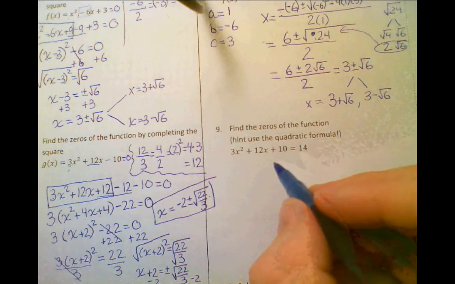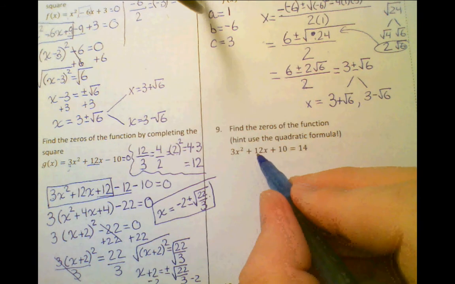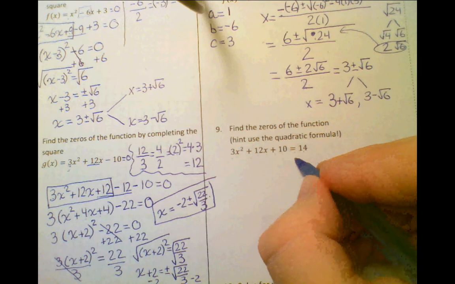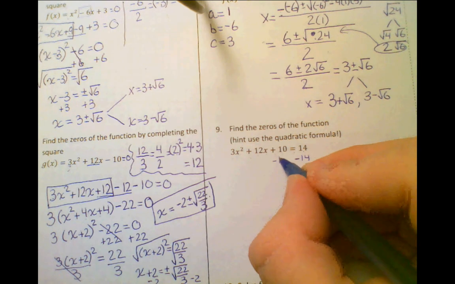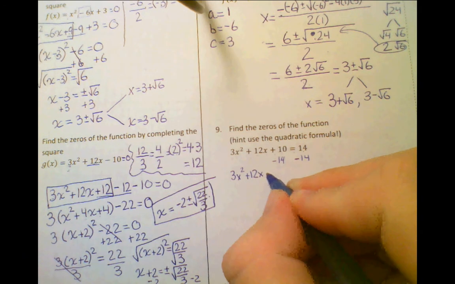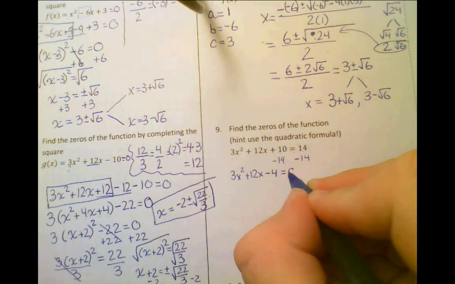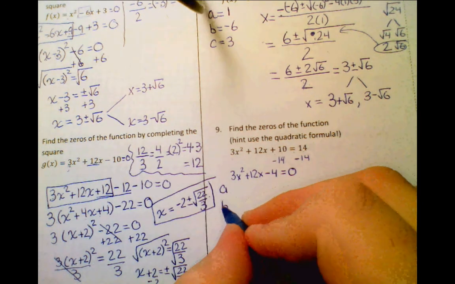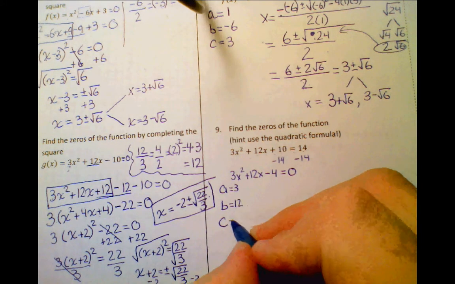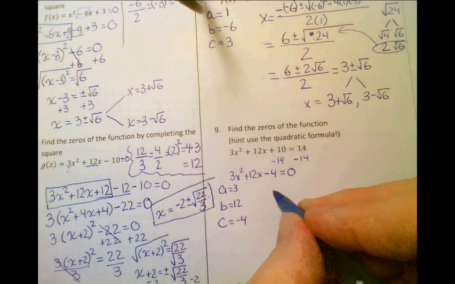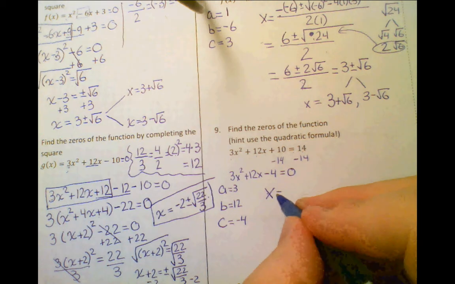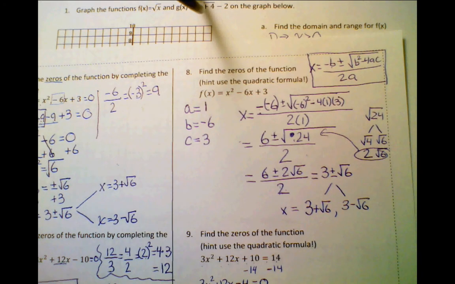Now, 3x squared plus 12x plus 10 equals 14. In order to use the quadratic formula, you need to set the equation equal to 0. So we're going to get 3x squared plus 12x minus 4 equals 0. Find your a, b, and c values. A is 3, b is 12, and c is negative 4. So now just go into the quadratic formula, which is up above. You can copy it down. Here it is again. Pause it and copy it down.